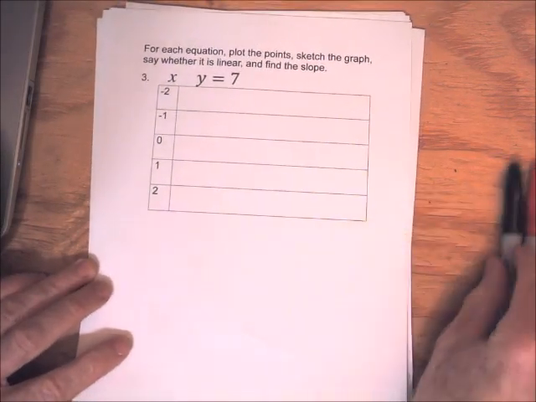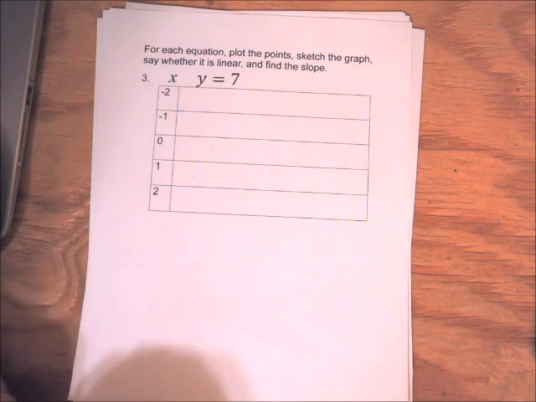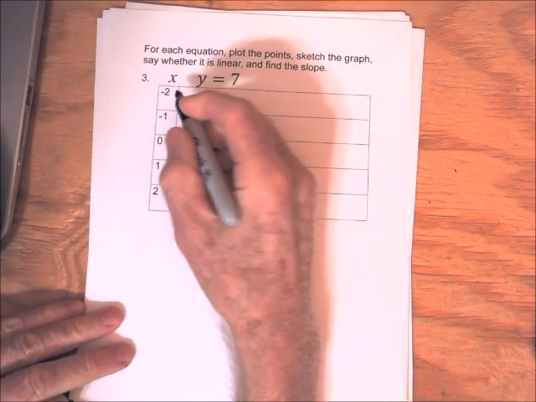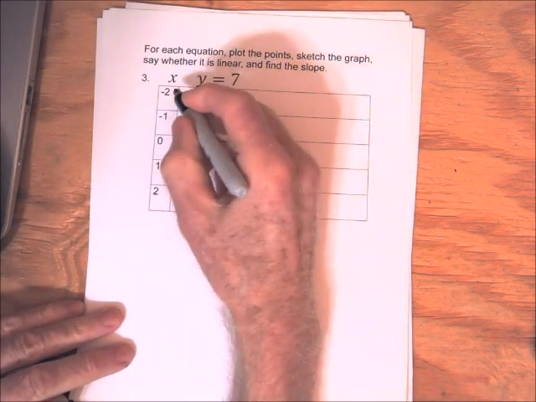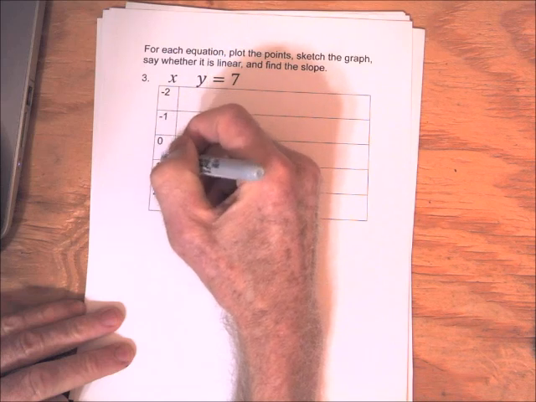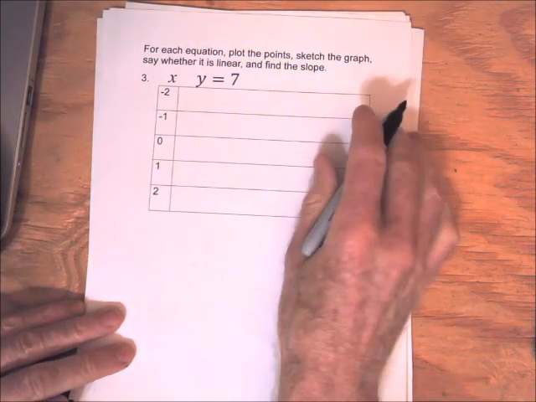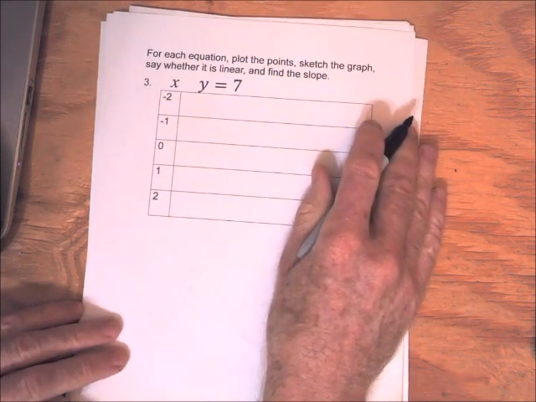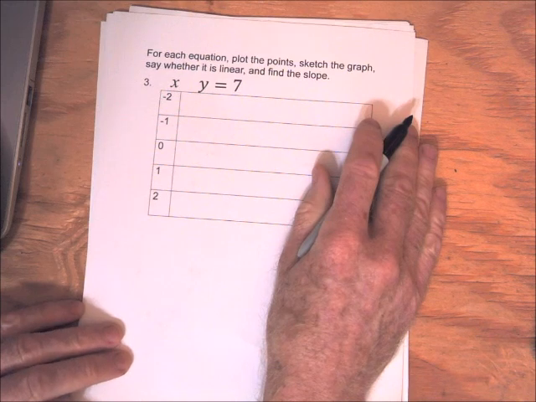Y equals 7, and again we can pick some number for x and compute y. I picked negative 2, negative 1, 0, 1, and 2 for x. Usually you want small integers or whole numbers.